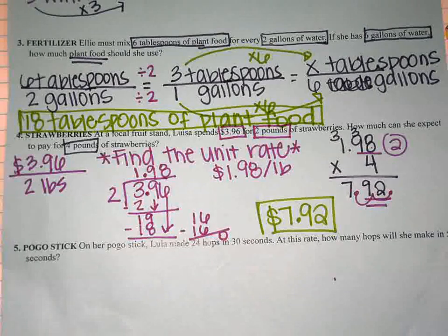So you really only want to do that one when you want unit rate. We could have done number 3 with unit rate as well, but because 30 and 24 don't go perfectly into each other, it's just 2. You'll do it like this.